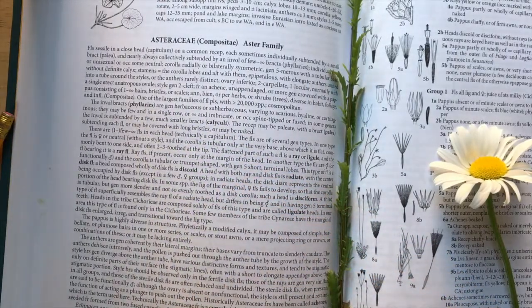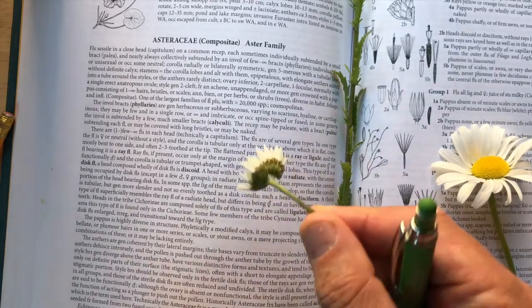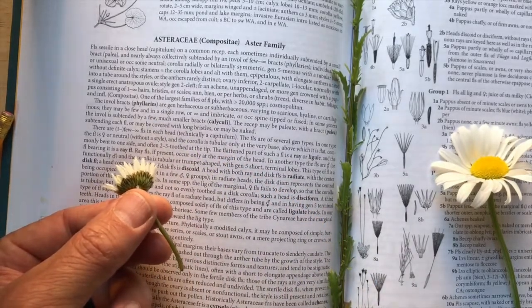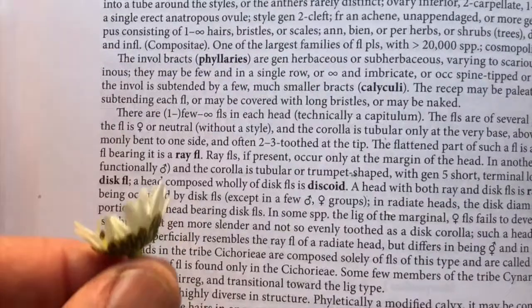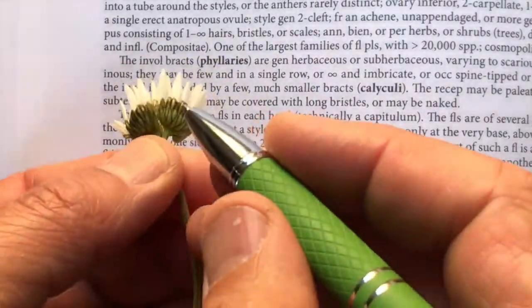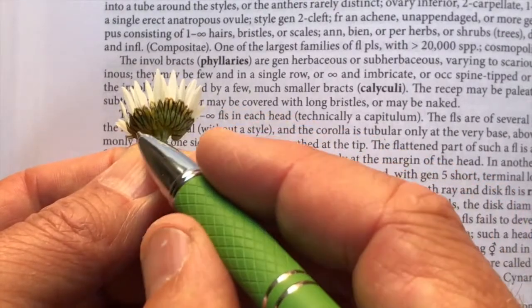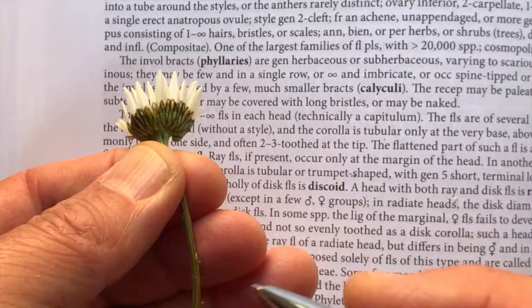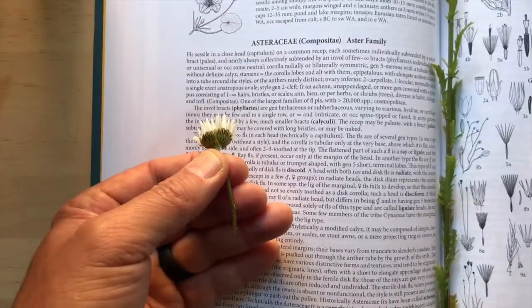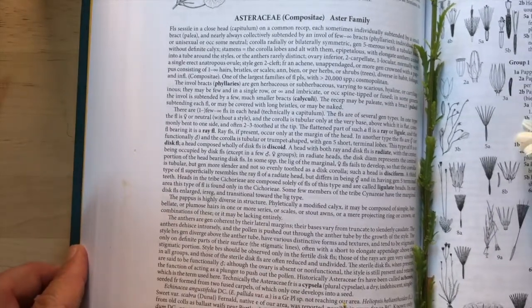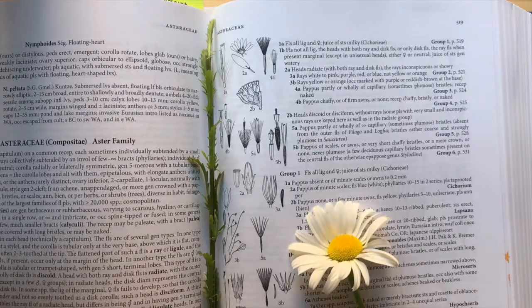The one factor that we haven't talked about that's going to be important in our key is that at the base of the inflorescence, your text here is talking about phyllaries or involucral bracts, and that's these individual things right here. These can be in a series, they can be in multiple rows, they can be spine-tipped, or they can be kind of translucent and scale-like. So know that you have to know something about those involucral bracts in order to get started. We'll come back to some of the terminology as we get going. So for now, let's just go ahead and start our key.